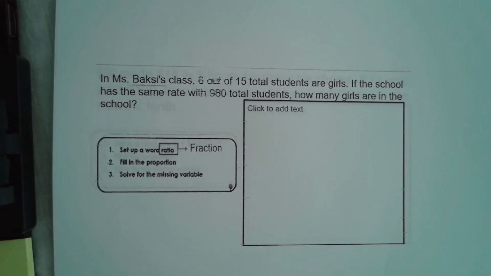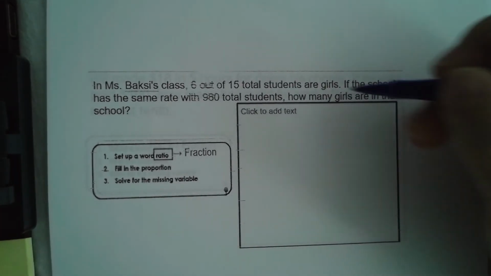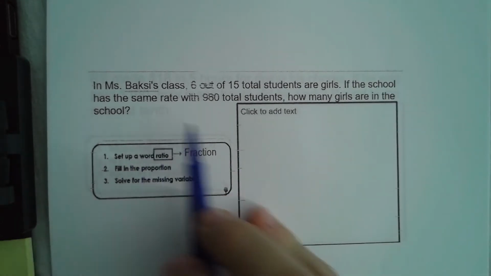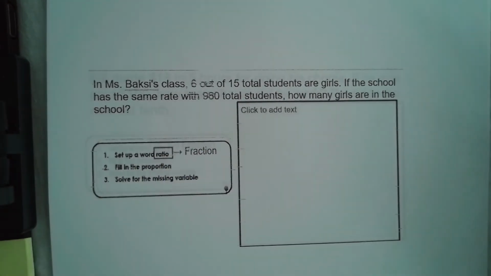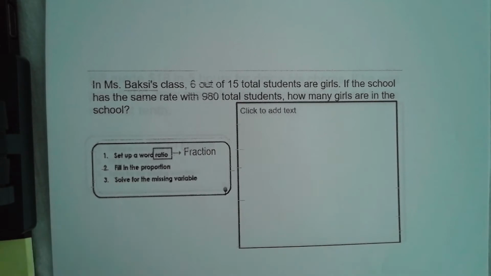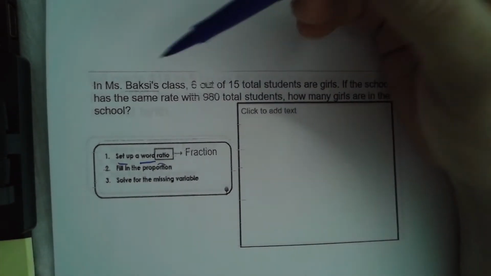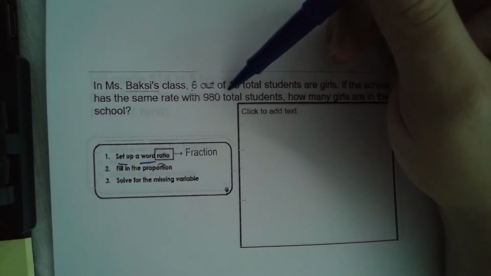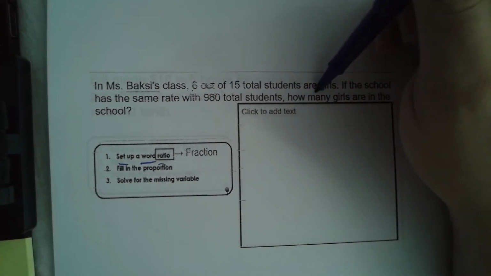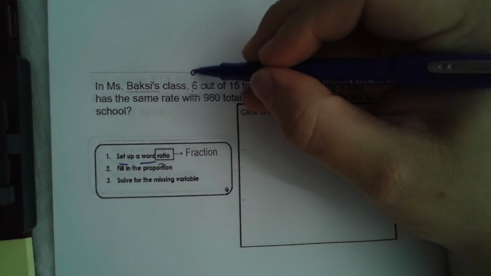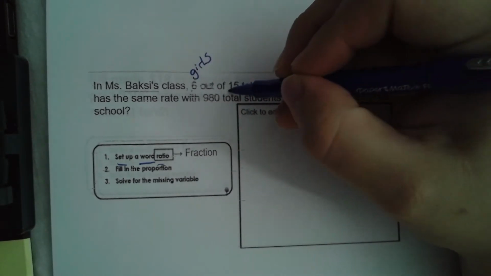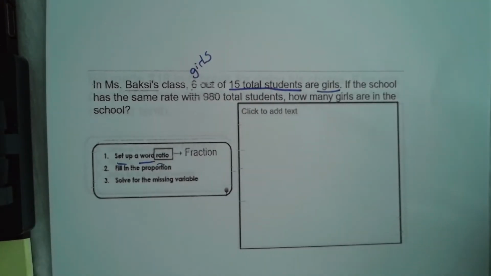Okay. In Miss Baxy's class, 6 out of 15 students are girls. If the school has the same rate with 900 total students, how many girls are in the school? Okay, set up a word ratio. 6 out of 15 total students are girls. So we have 6 girls out of 15 total students.